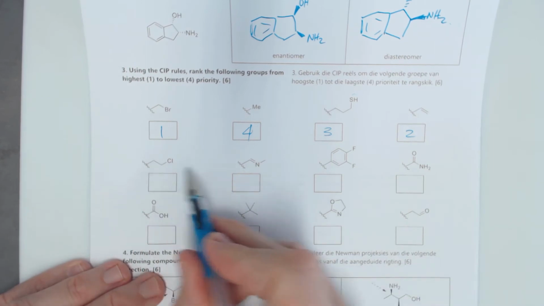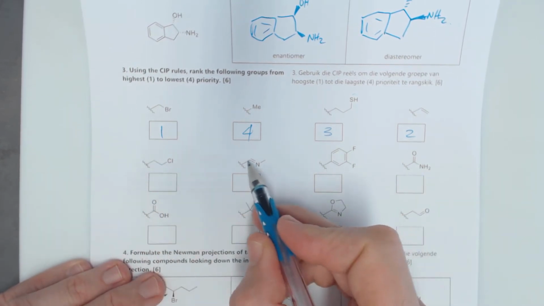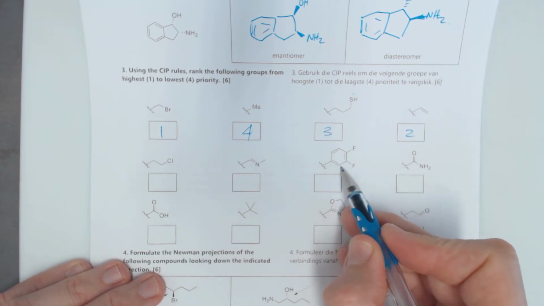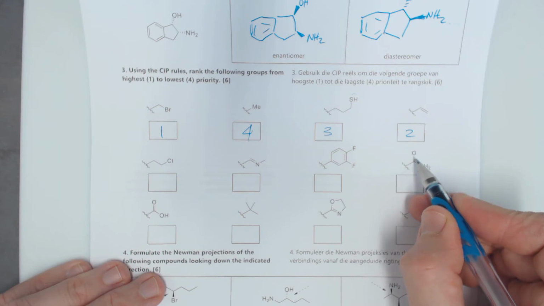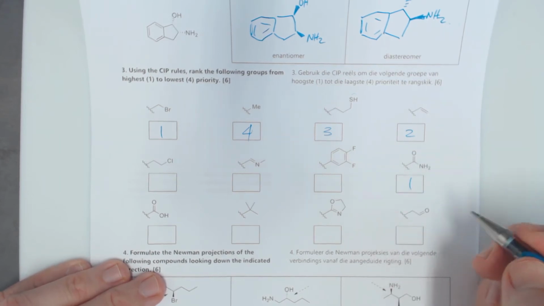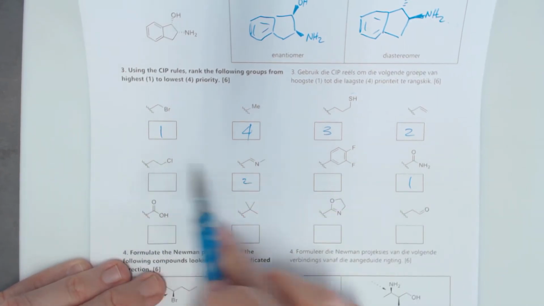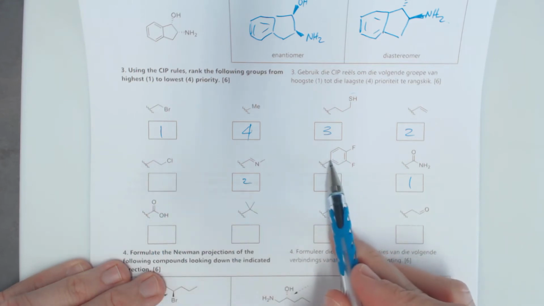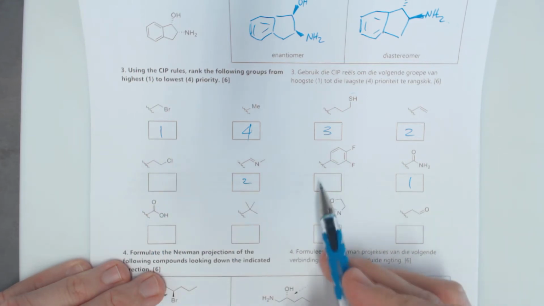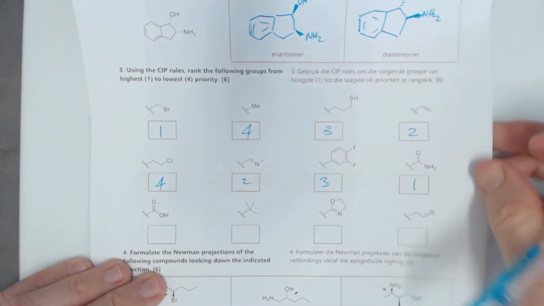Do this again. Carbon, carbon, carbon, carbon. Carbon goes to carbon. Carbon goes to nitrogen. Carbon goes to carbons. And carbon goes to oxygen and nitrogen. Oxygen is always going to win, so that's going to be number 1. Then we had one that went to nitrogen, so that must be number 2 because the rest all went to carbons. So this carbon goes to carbon, carbon double bond to carbon and single bond. So this one has to be 3 and this one needs to be 4 over there.